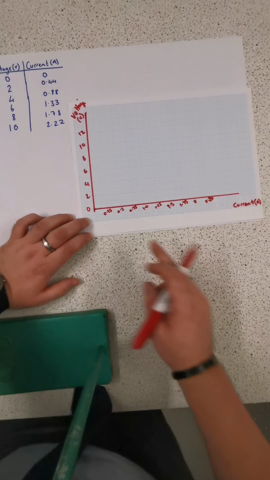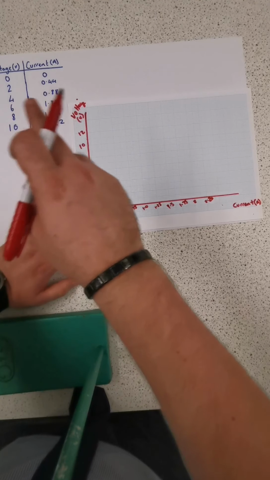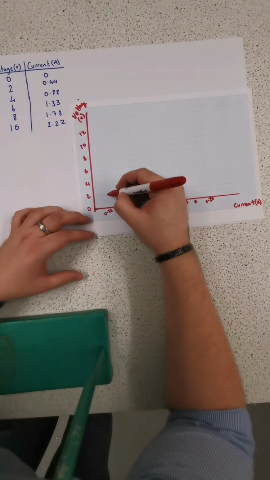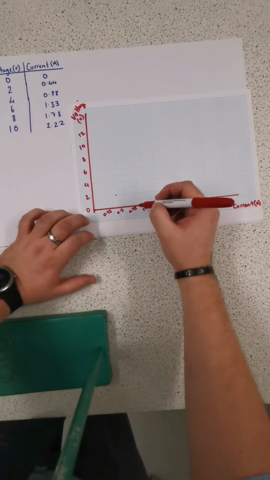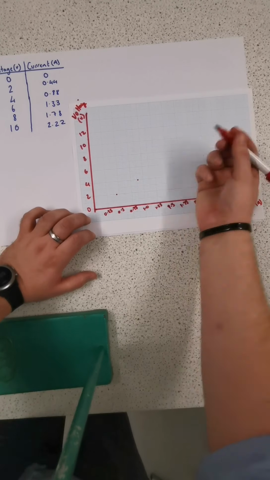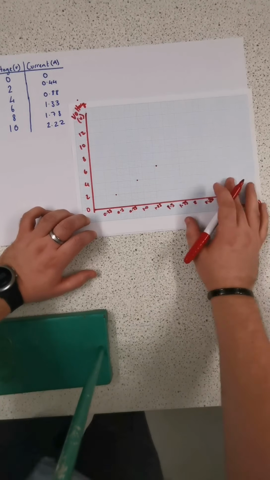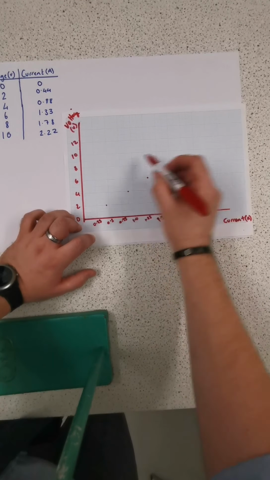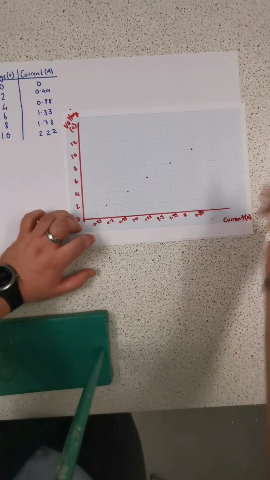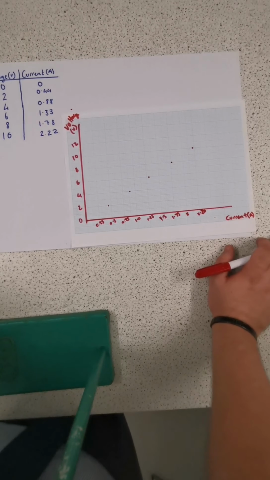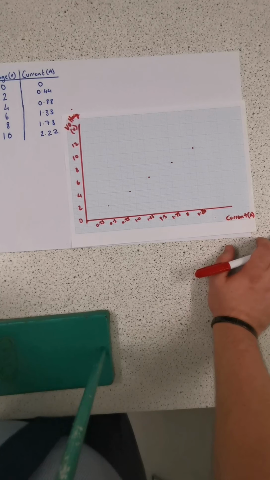Now, from there, I'm going to go to my data, and I'm going to use that to fill in the graph. Okay, now our points on there for this one are a fantastic looking graph, okay?